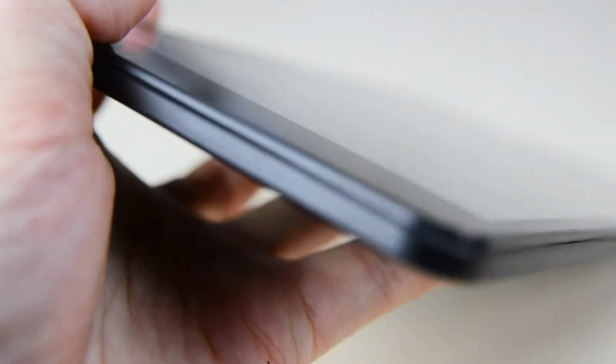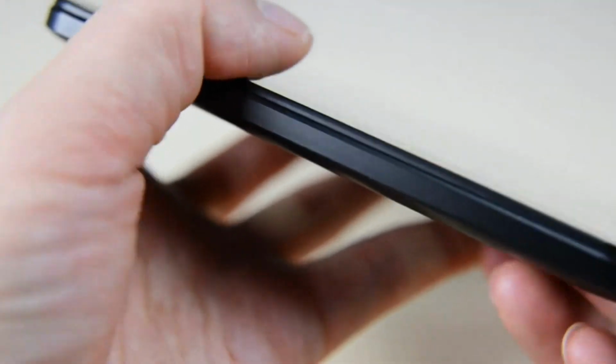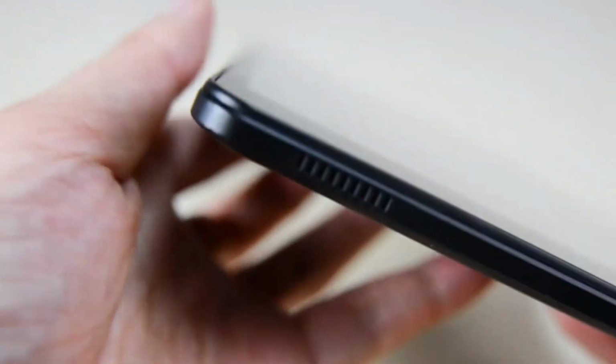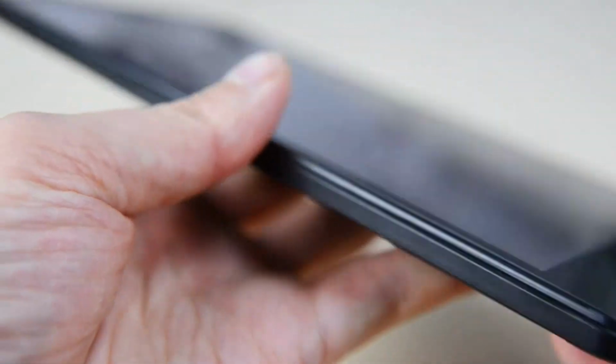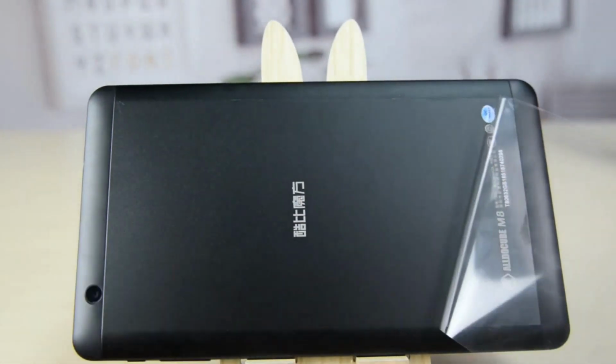ALLDOCUBE M8 comes with an 8-inch IPS LCD display, with a resolution of 1920 x 1200 pixels and a 16:10 aspect ratio, which is not a bezel-less display.